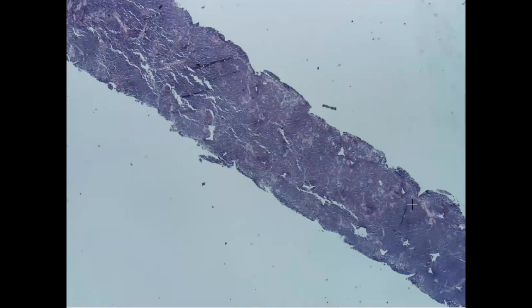But from this power, I can see that we have these monotonous, kind of bluish cells that are infiltrating, or present all over the lymph node. From this low power, it's difficult to detect whether we have any large cells or not, so we will need to go on a higher power, but at least we can say that we don't have any weird appearance. I will go on a higher power.